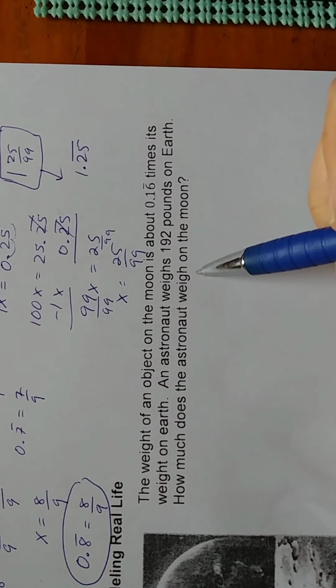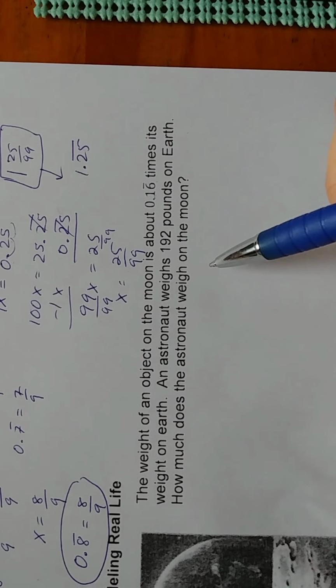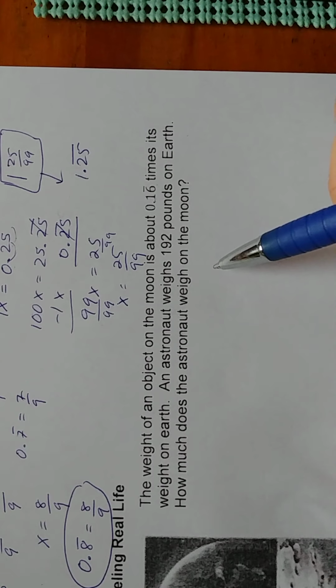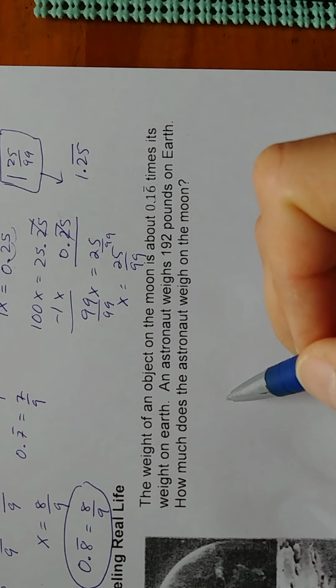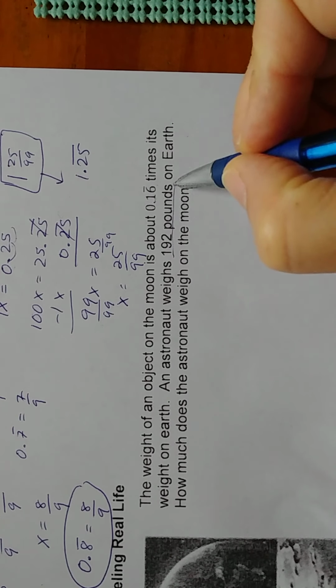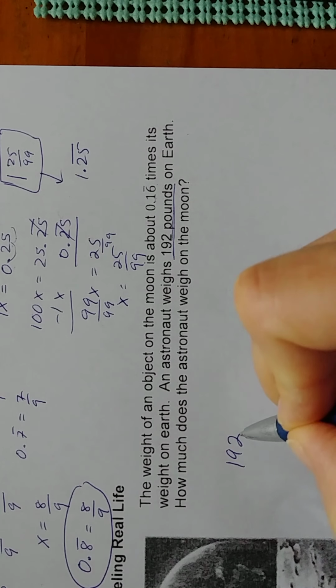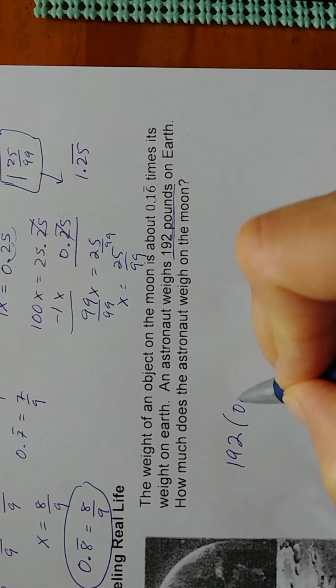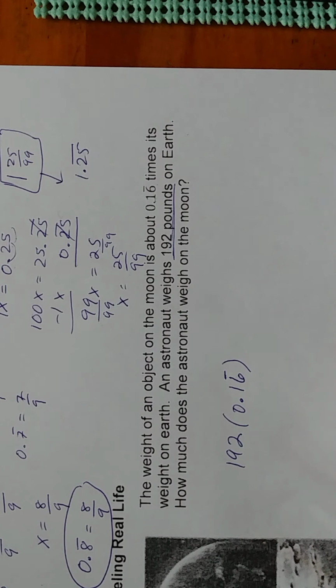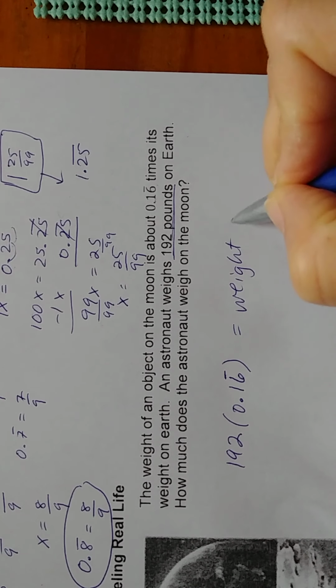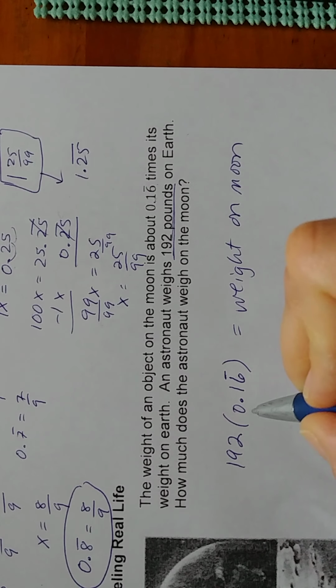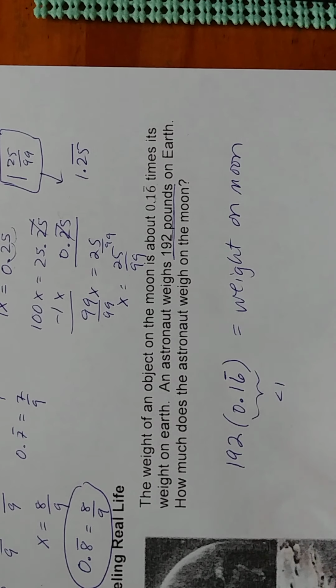So weight on the moon, mass doesn't change on the moon, but weight does, because the gravity on the moon is much less than the gravity on Earth. And the reason is because the moon is less massive than the Earth. So if we want to know how much a person who weighs 192 on Earth weighs, we need to multiply by 0.16 with the 6 repeating, okay? That will give us their weight on the moon. And that's because we're multiplying by a number that's less than 1. When you multiply by a number less than 1, the value goes down.